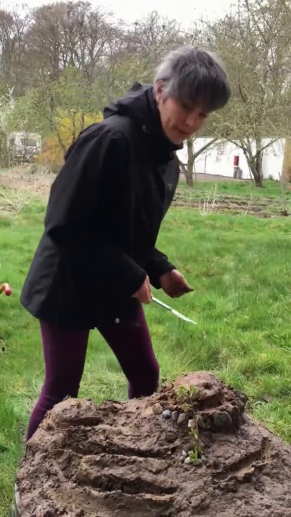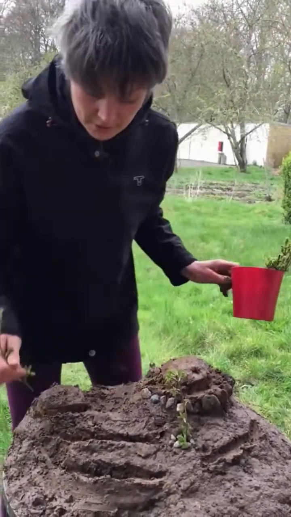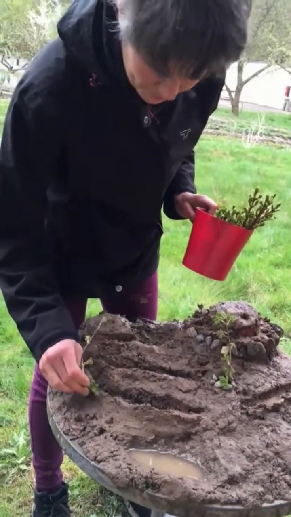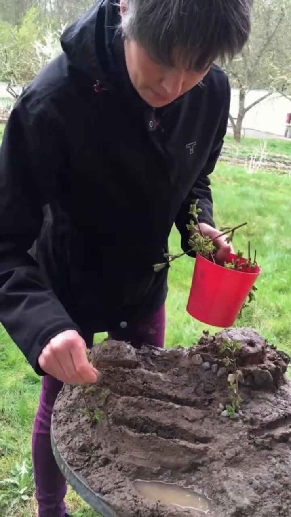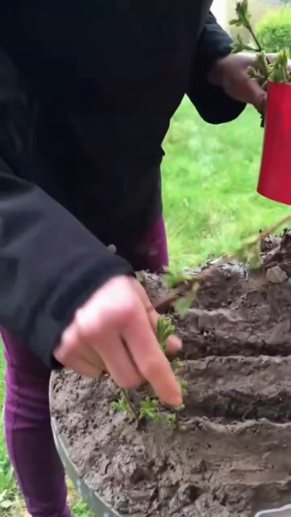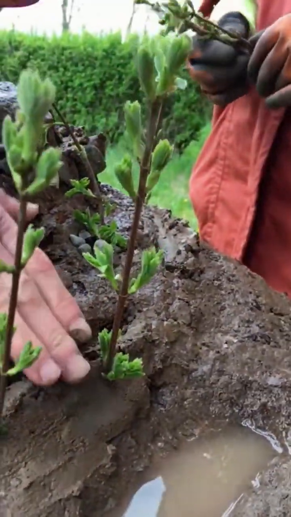Okay, I think we are ready to put some trees here. Usually we plant trees around swales, on both sides, or could be on one side.